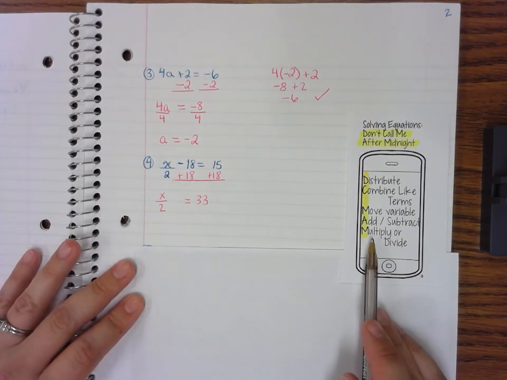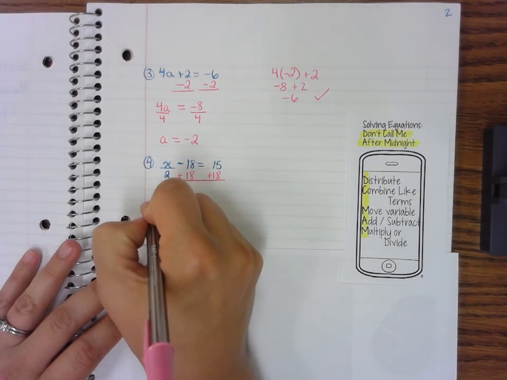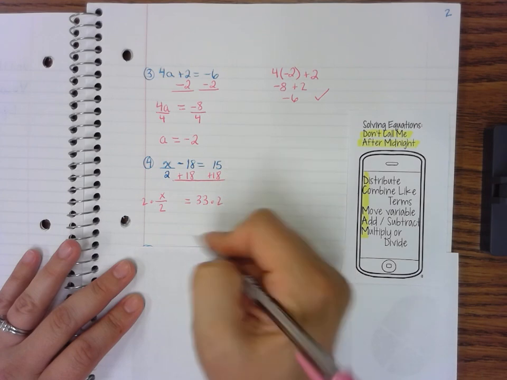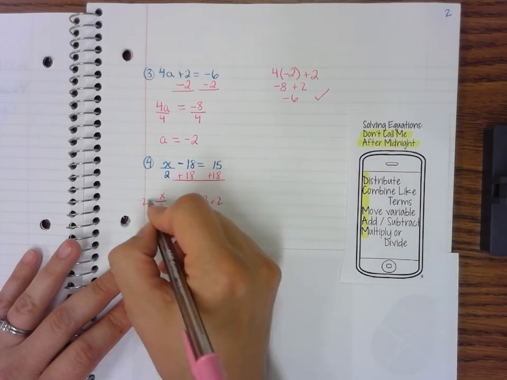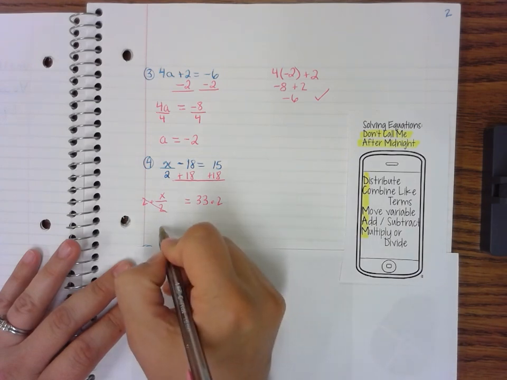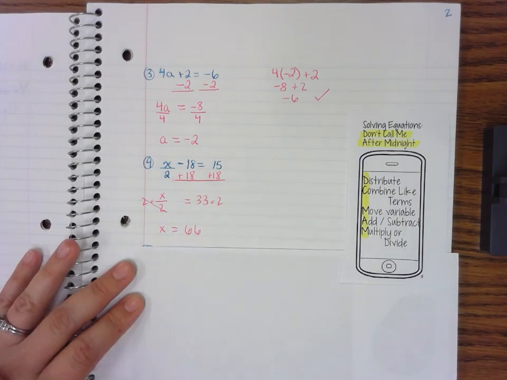Now, instead of dividing, I'm going to multiply both sides by 2. You can use the dot product or you can use the parentheses. And what this does is this allows me to simplify that, because 2 divided by 2 is 1. So I have x is equal to 66.